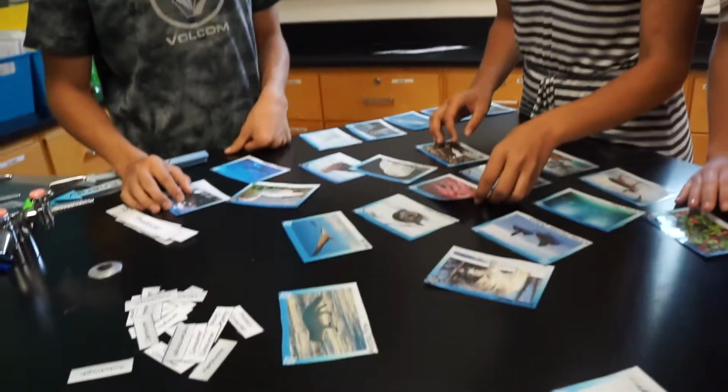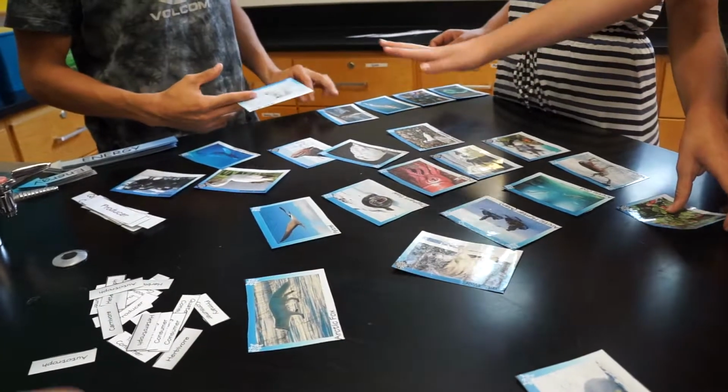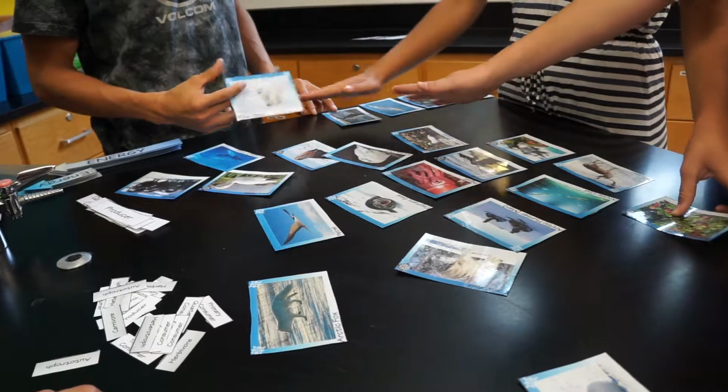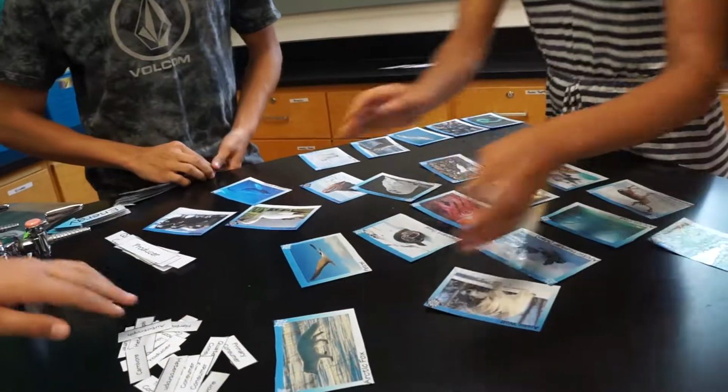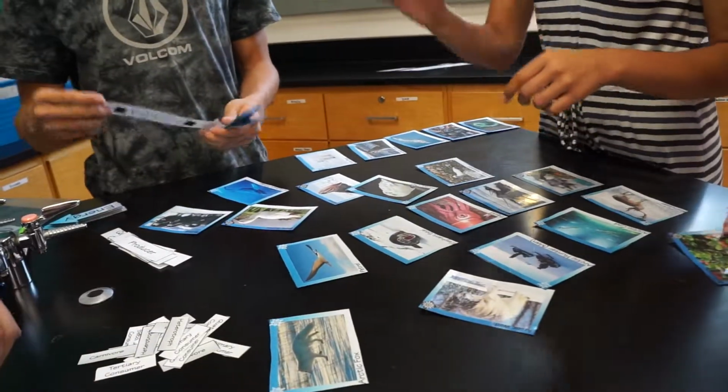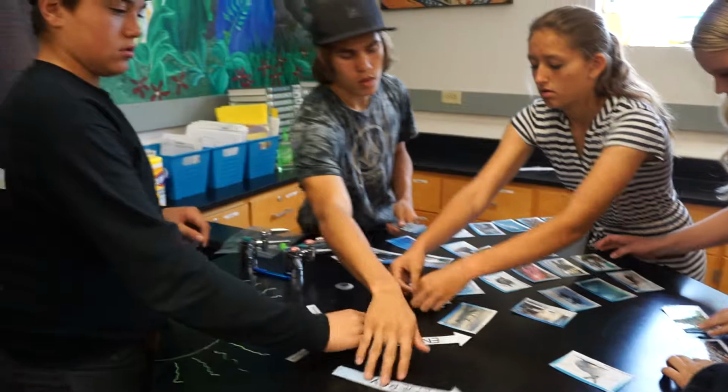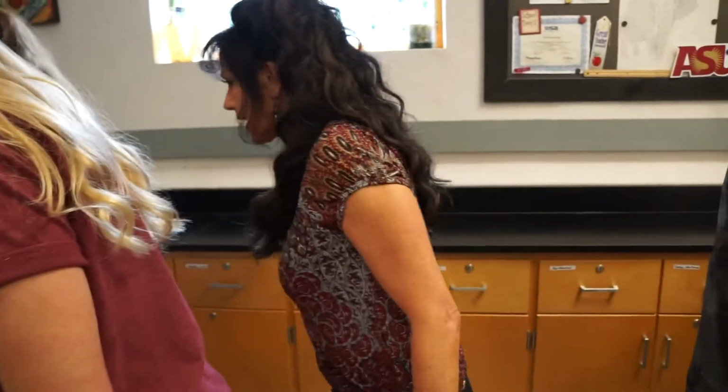Wait, so these are our other two. This is a food chain. So we need to connect. This is the producer for one. If you guys want to make the food chains, we'll start labeling them. Okay, this is the producer. Nice teamwork, guys. Systematic approach to tackling this.